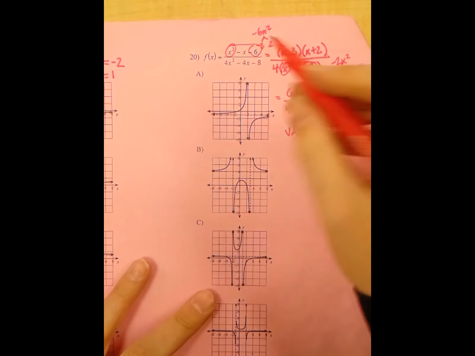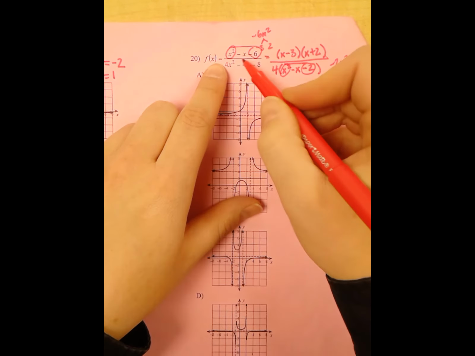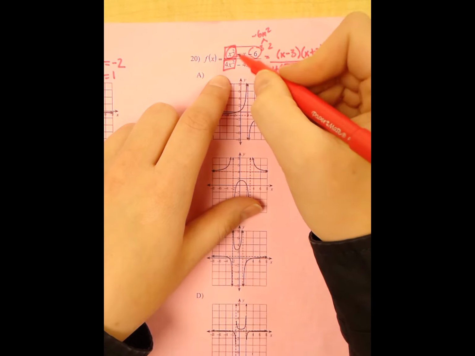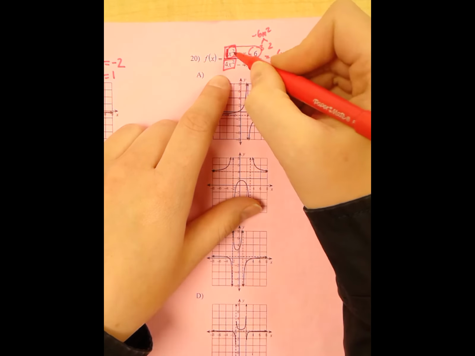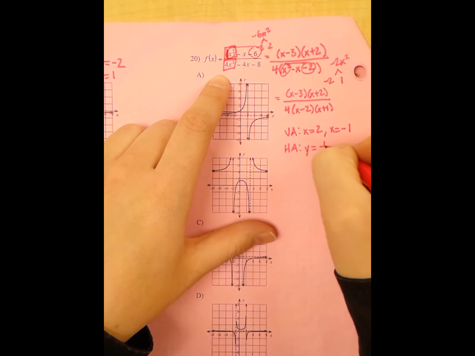Okay. I can also look at the beginning and look at a horizontal asymptote. And because these are equally weighted, I'm going to divide leading coefficients, so it's like a 1 in there. So I'm going to go 1 over 4. Y equals 1/4.